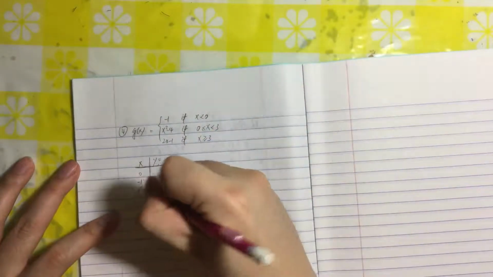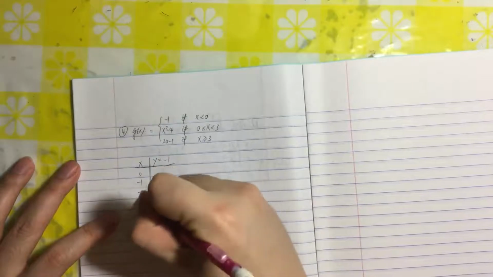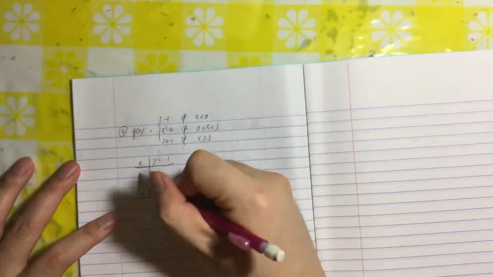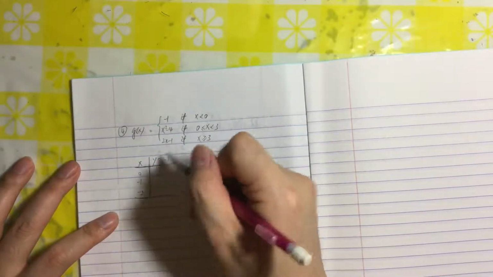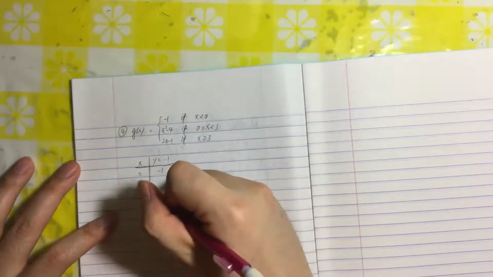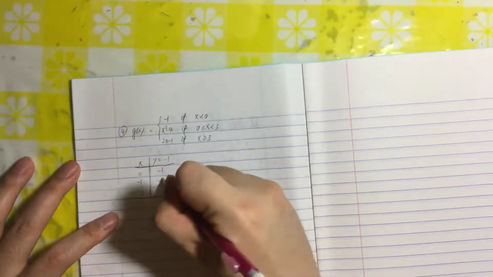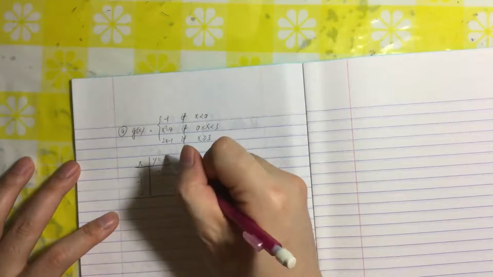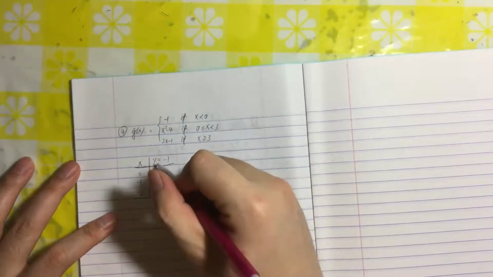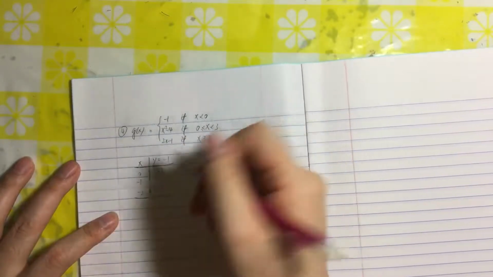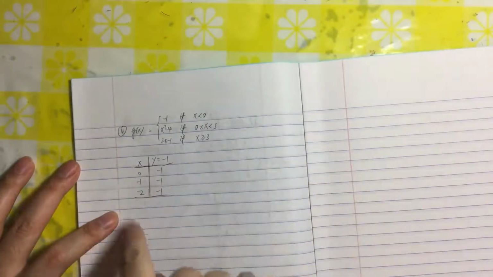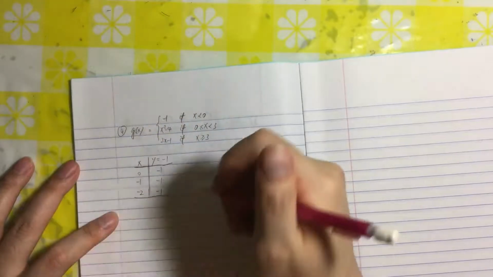I can pick 0, -1, and -2. When x is 0, y is -1. When x is -1, y is -1. When x is -2, y is also -1. y doesn't depend on x. It doesn't matter what x is, y is always -1. So that's the table for the first piece of the function.